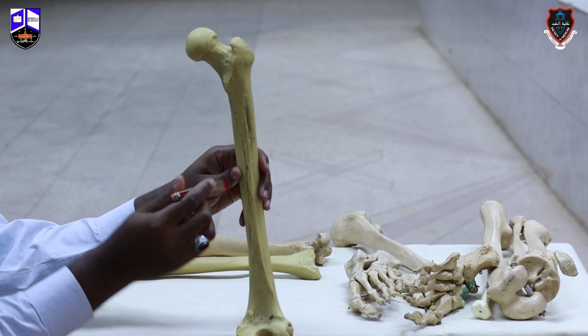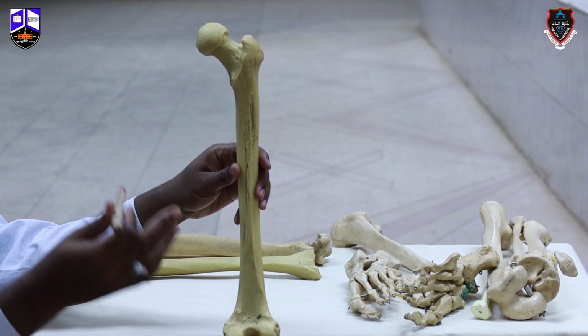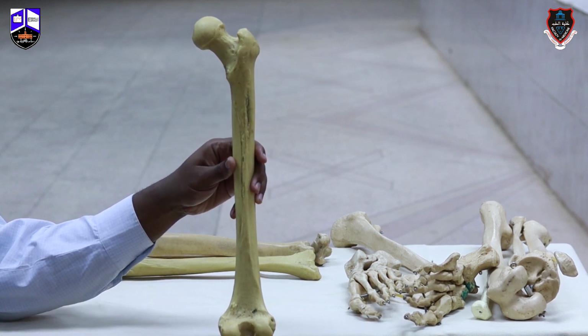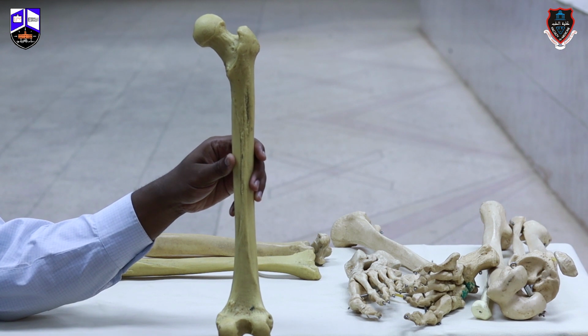Posteriorly, we have this line adjoining the two trochanters. It is called the intertrochanteric crest. Then the intertrochanteric line is found anteriorly, and the intertrochanteric crest is found posteriorly.